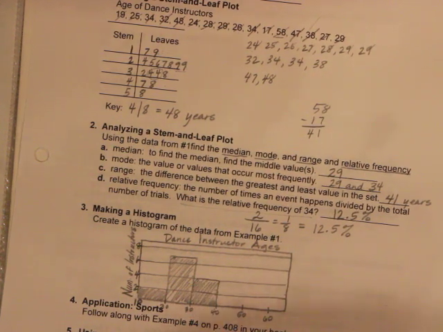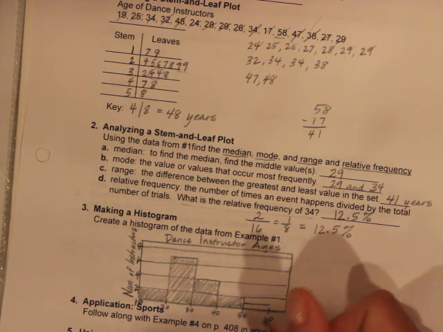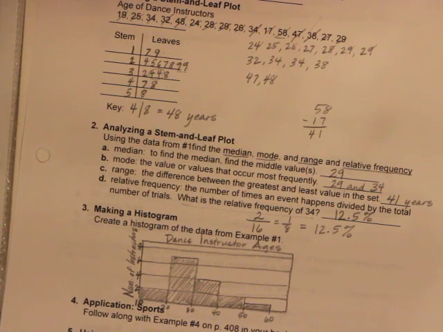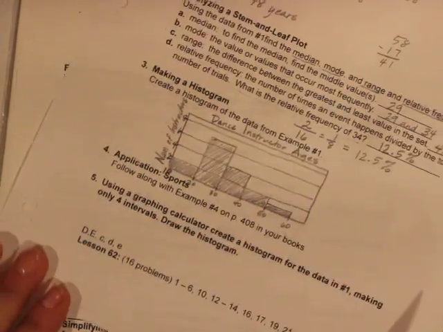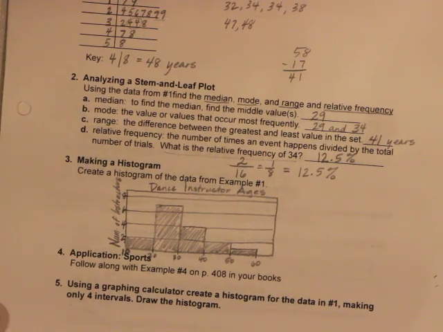Okay. Between 40 and 50, I've got 2. Again, here's my 2 line. And between 50 and 60, I have 1. 1 instructor between 50 and 60. Okay, so that is what my histogram looks like. And again, it shows me the distribution of the data, but it doesn't tell me anything other than that.